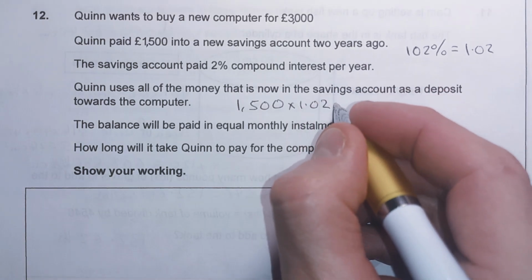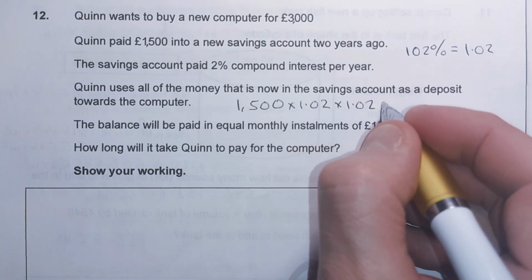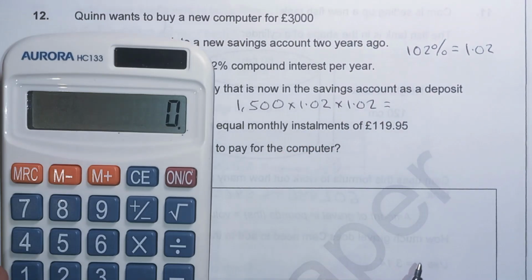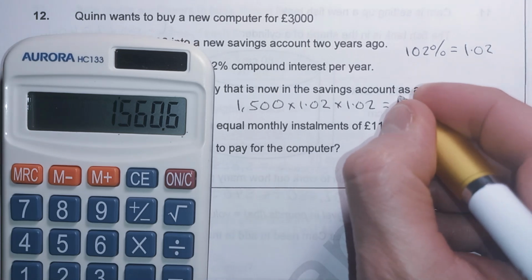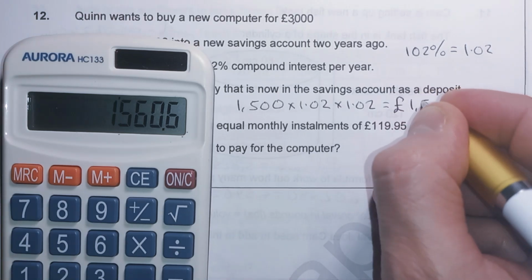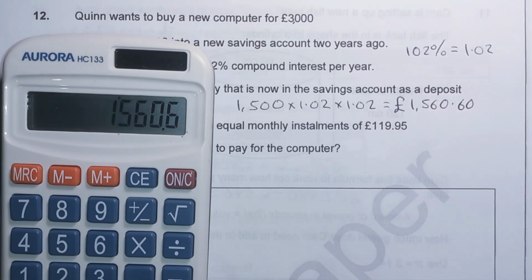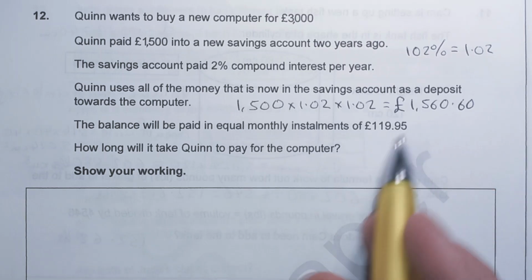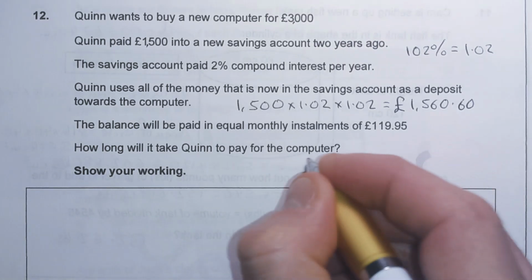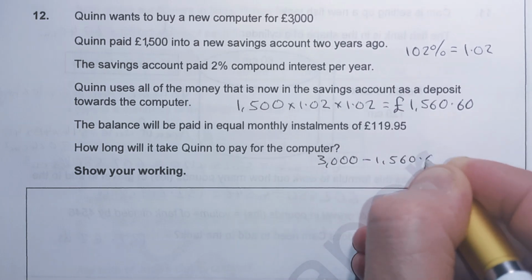Because it's 2 years, we multiply it by 1.02 again. So in other words, 1.02 squared. So 1,500 times 1.02 times another 1.02, because we get the interest on the interest. That takes us up to £1,560.60. That's the deposit. So the amount left to pay would be 3,000 minus £1,560.60.